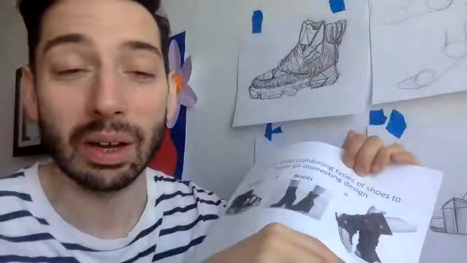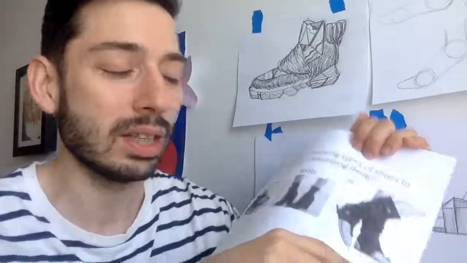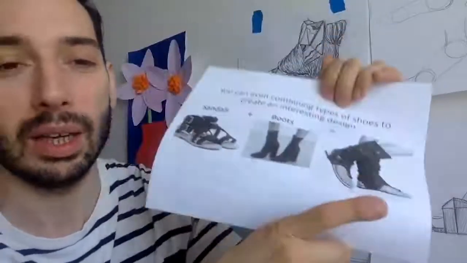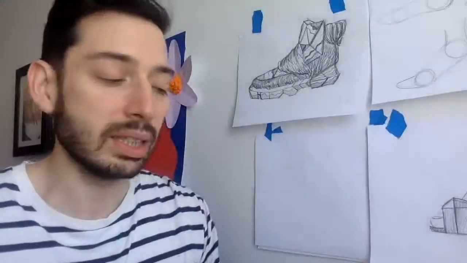So just snooping around the internet, looking at some interesting designs, you'll start to see interesting combinations. This one is boots and sandals. I've seen some that are high heels and sneakers. The combinations are endless. Now, in the PowerPoint, it lists the different criteria that I want you to demonstrate, and I want to go over those now.